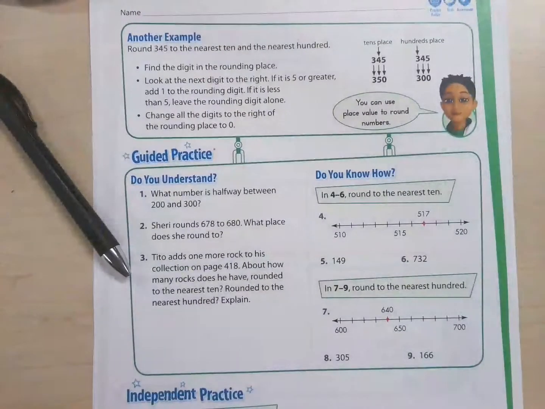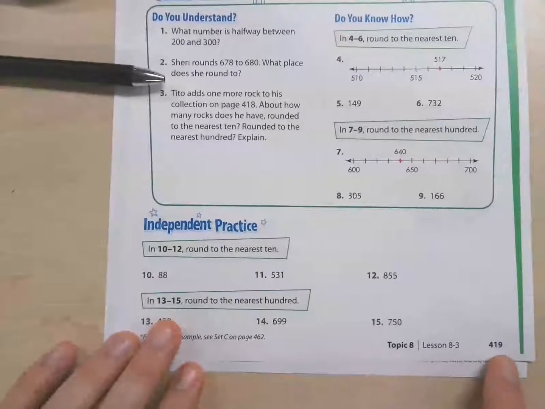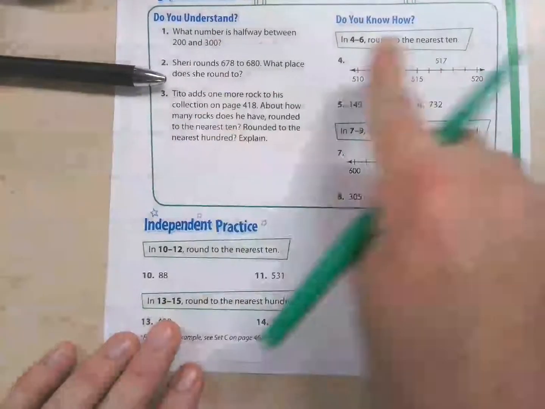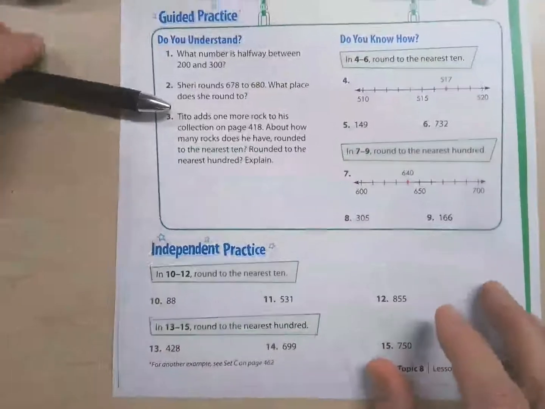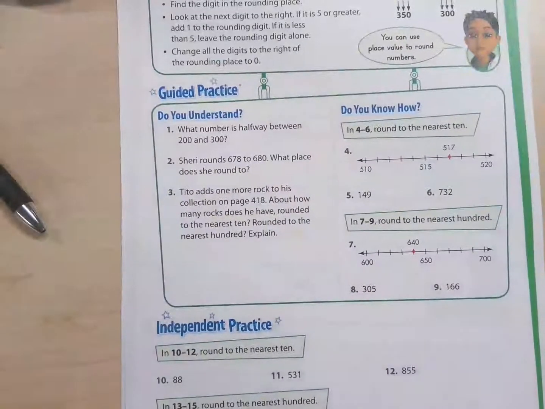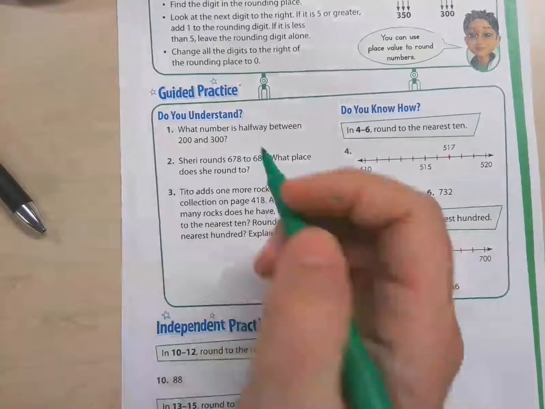All right, friends, we're going to look today at page 419 in our Pearson book, and we're going to work through the guided practice together before you start working on the independent practice. You should have already watched the instructional video about rounding to the nearest 10, and so now it's time to put that into practice. Let's take a look.